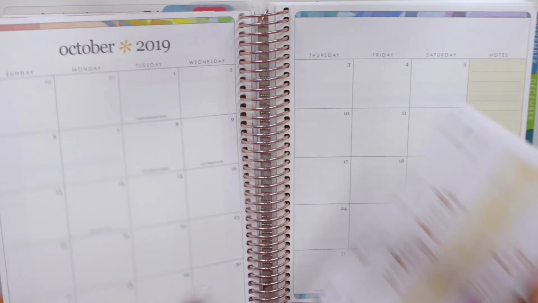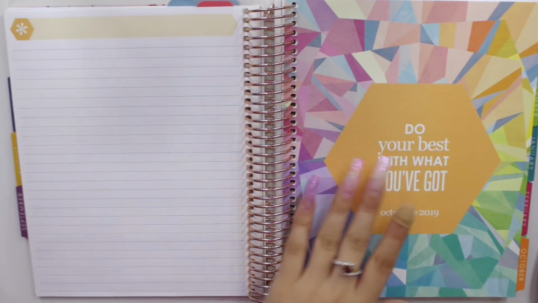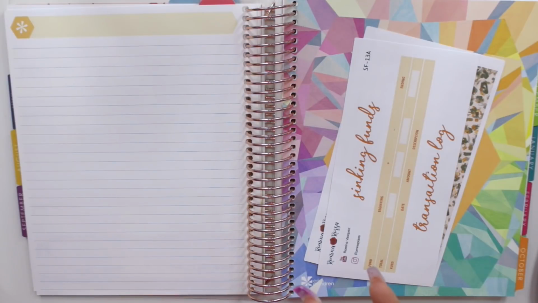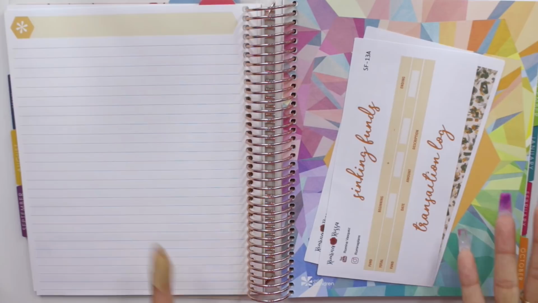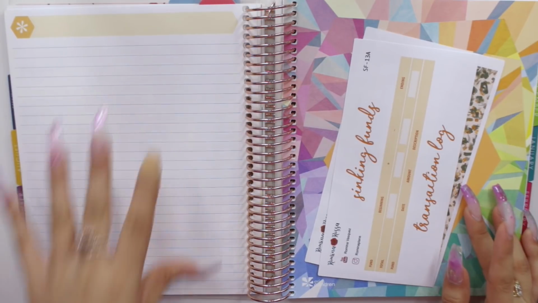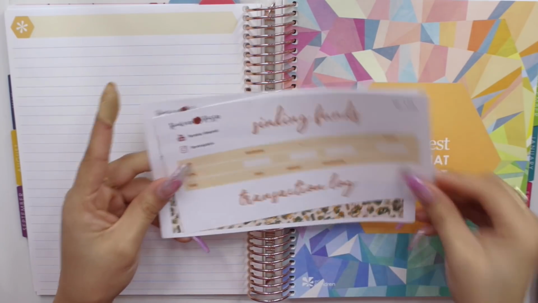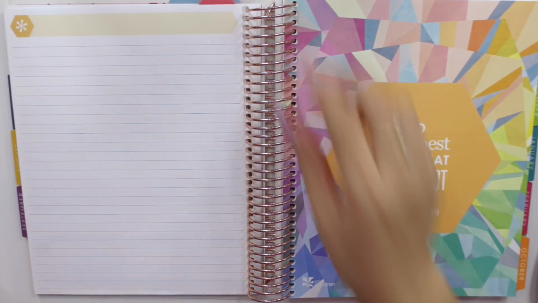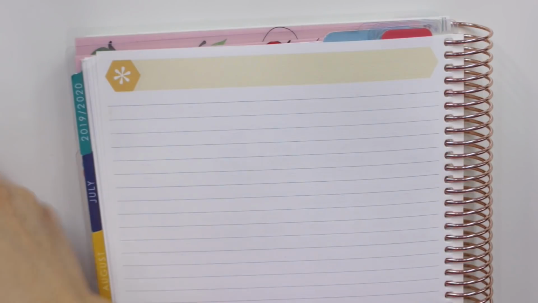So I do like to set up my sinking funds on the very first page of the month, the one right next to the quote page. Like I mentioned, in a way, my sinking funds is kind of completely separate from my monthly budget, so that's the reason why I like it to have its own spread on the side here. So we're going to use my sinking fund sheet from my shop, of course, and then the leftover washi that I used yesterday. So let's go ahead and zoom in a little bit for you guys, and I'm just going to go ahead and get started.